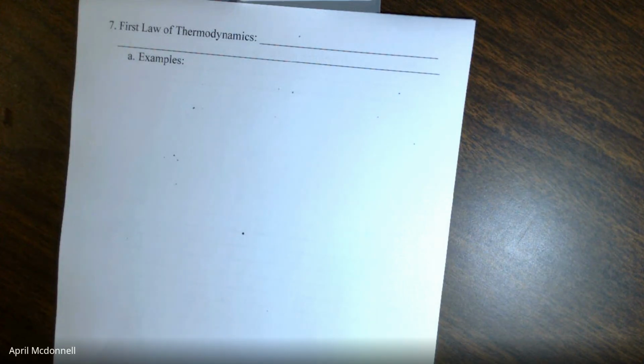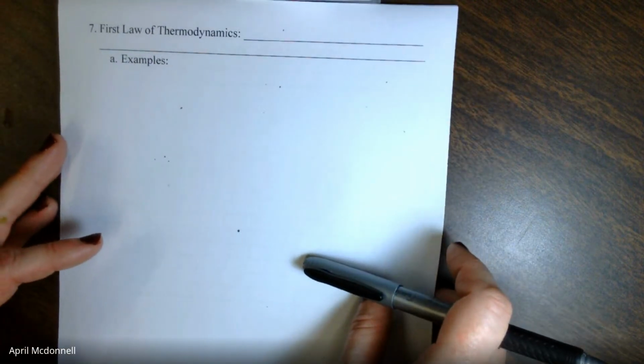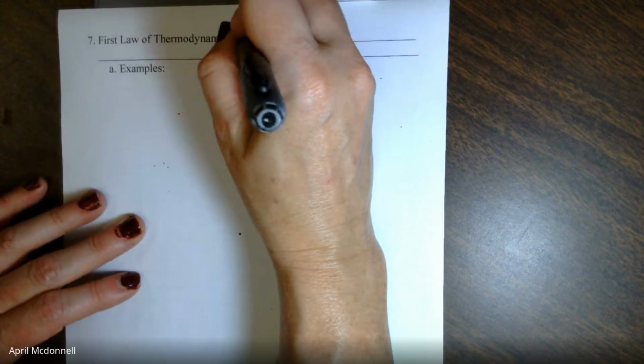Chapter 5 mentions the first law of thermodynamics, which we will talk about very briefly here. The first law of thermodynamics basically says energy can neither be created nor destroyed, only transformed during reactions.